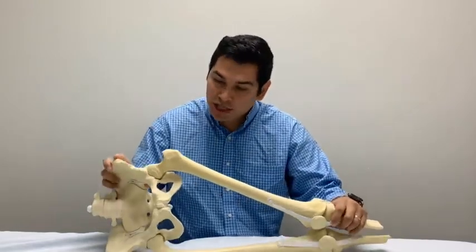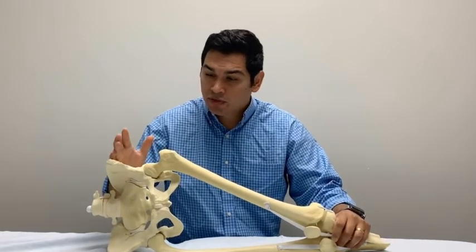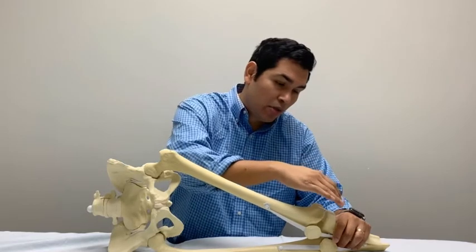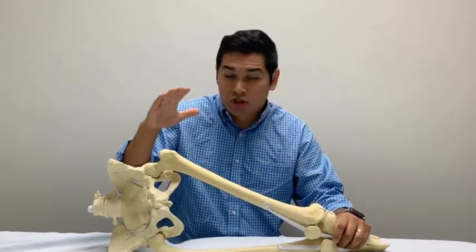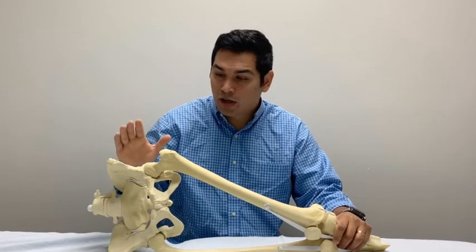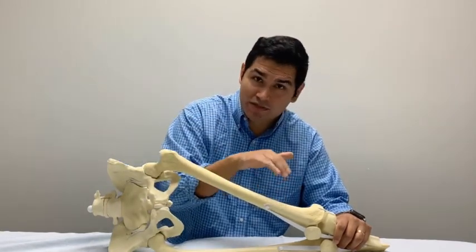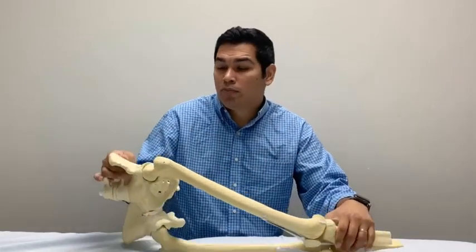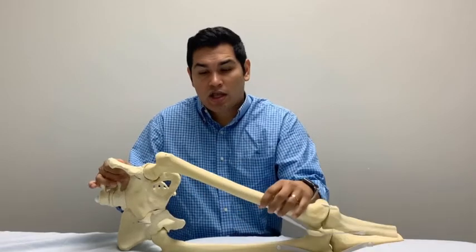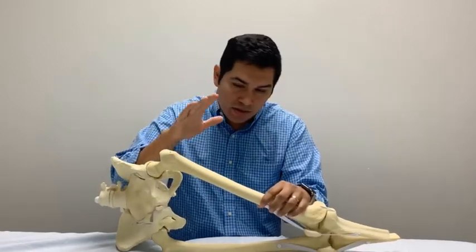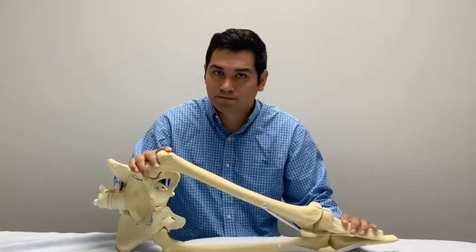The tensor fasciae lata is the muscle at play here. It comes from the ilium and extends all the way down into the tibia, which we call the IT band. But we should also note that the outer aspect of the quads, the vastus lateralis, can feed into it. The posterior aspect of glute max can also feed into it. And lastly, the lateral aspect of your hamstrings can also feed into it.